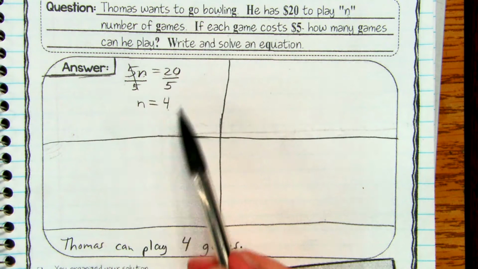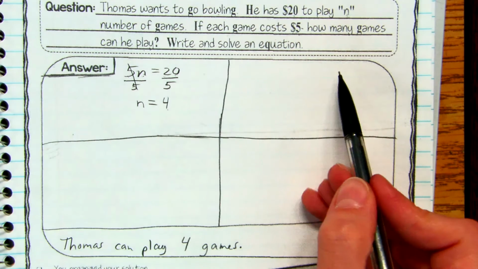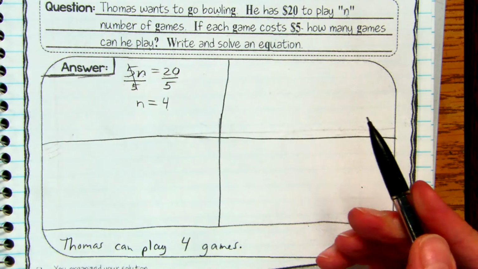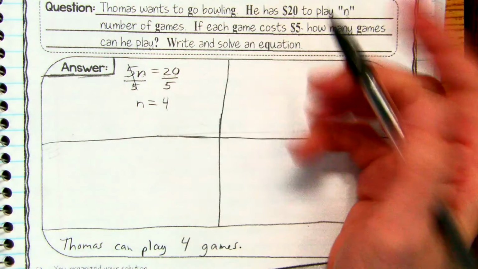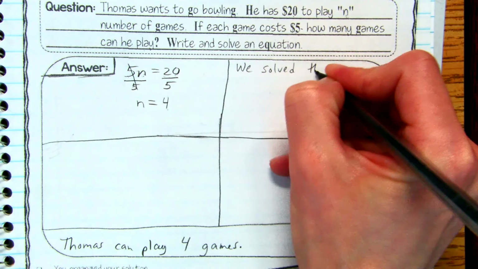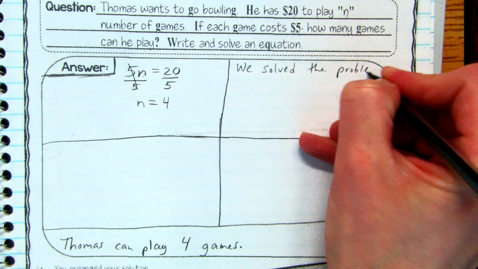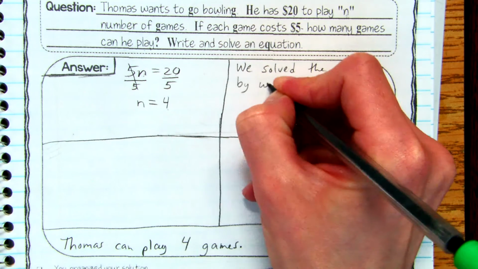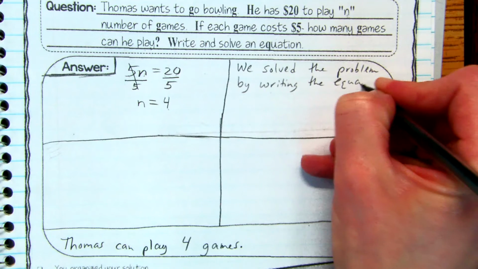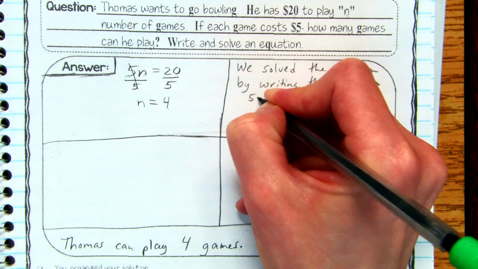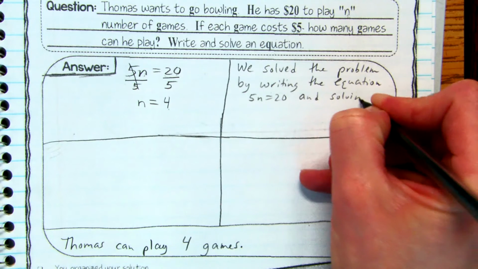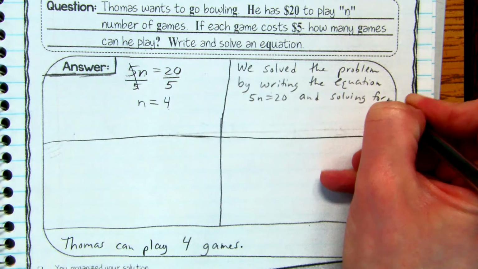We showed our work. And so if we were going to explain our work over here, we can write our explanation out of what we did. So we solved the problem by writing the equation 5n equals 20 and solving for n.